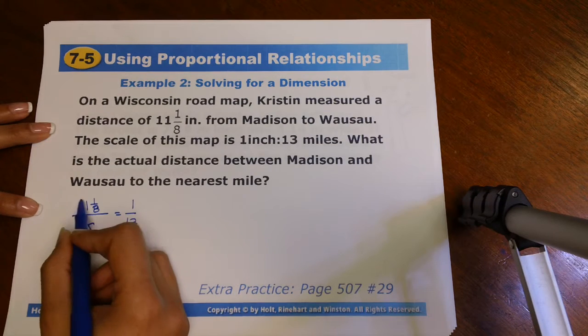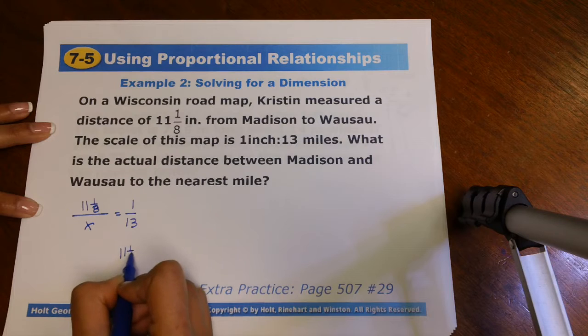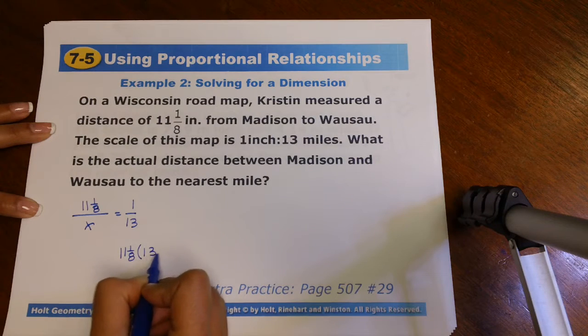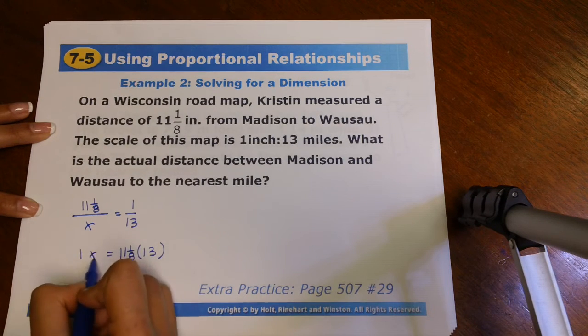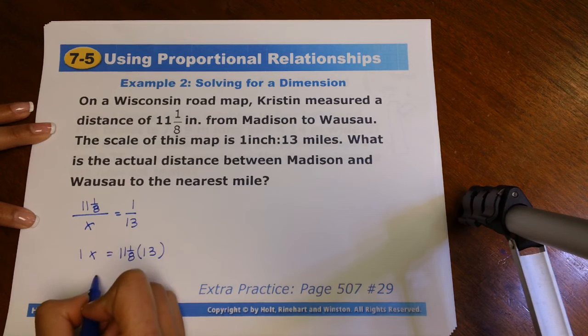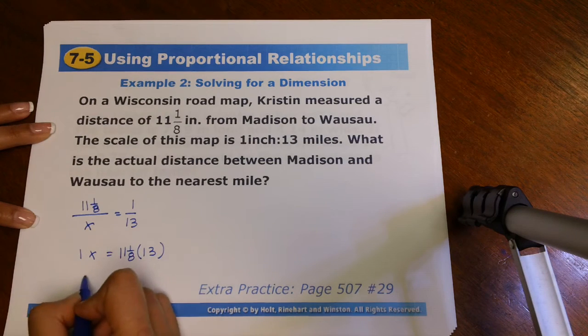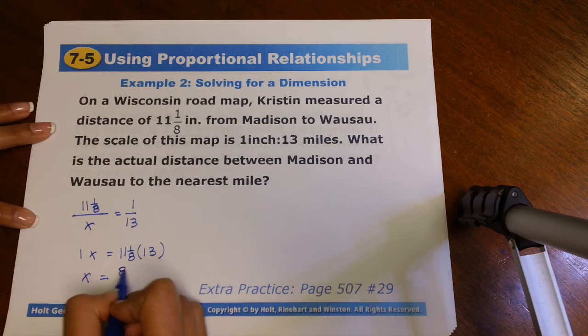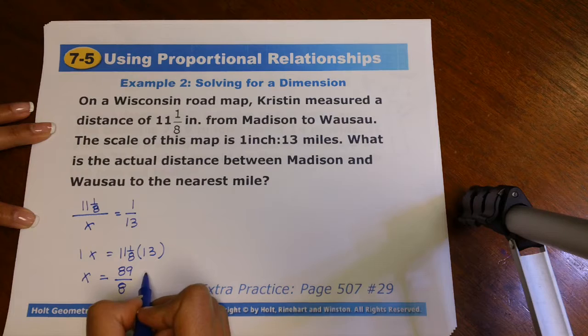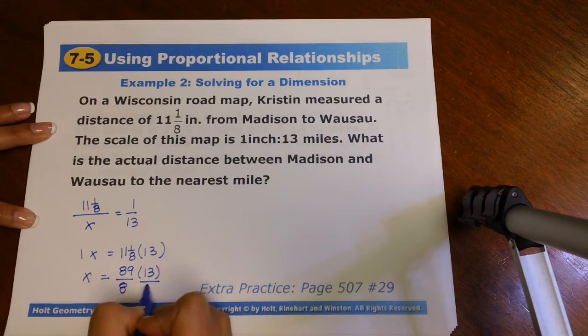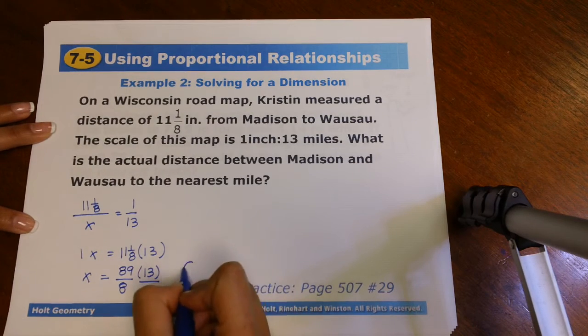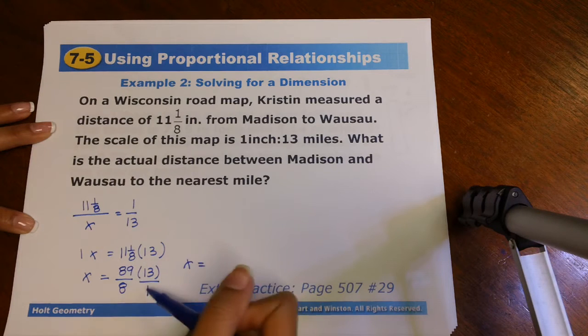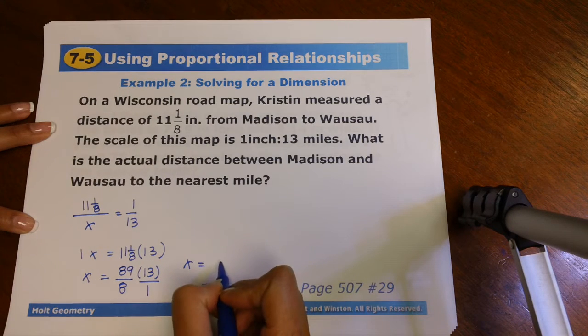Again, we're going to use cross products. So 11 1/8 times 13 is going to be equal to 1x. I have x equal to, and then if you want to change that to an improper fraction, this is going to be 89/8, so that's 11 times 8 plus 1, times 13, and then you multiply that and divide by 8, and you end up getting 145.